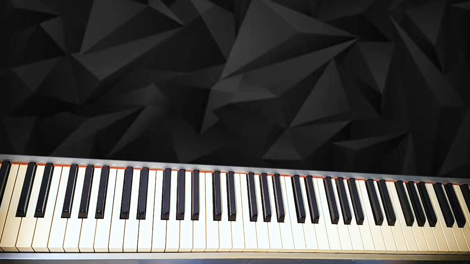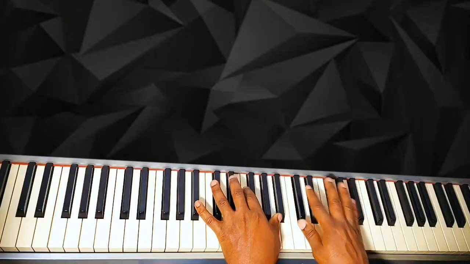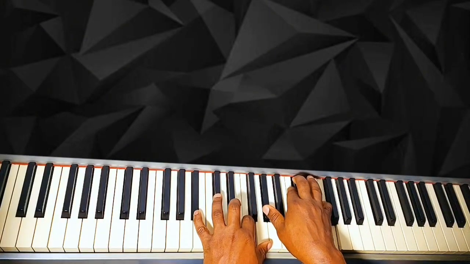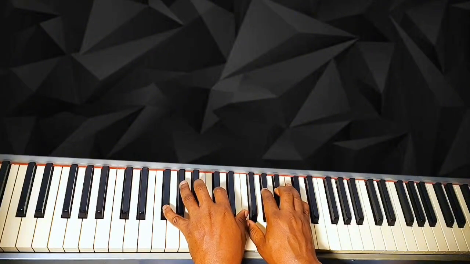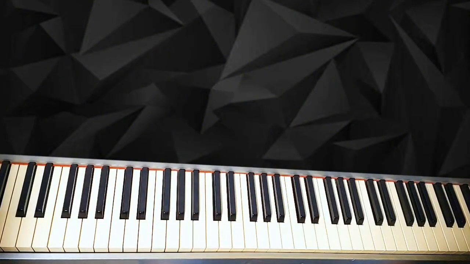Make sure you practice the chord structure, get used to it, get familiarized with it, and you can move it to other keys also, not just play it in the key of E flat. I can play it basically in other keys, so make sure you learn your keys and transpose them to other keys.